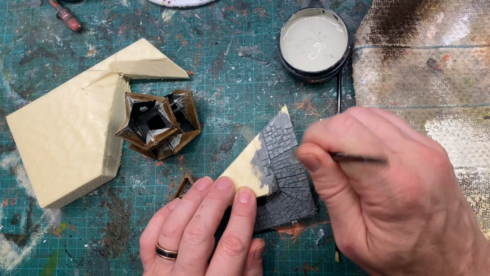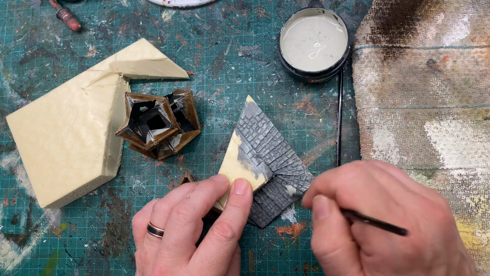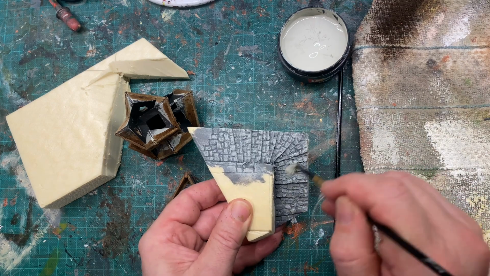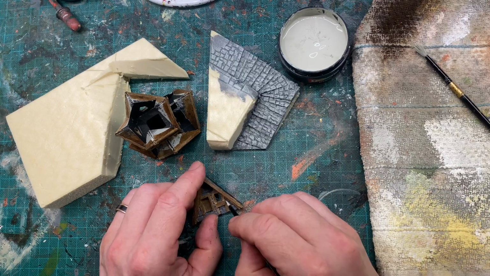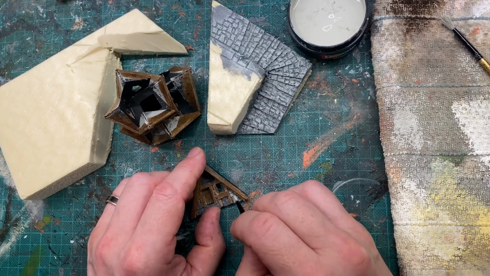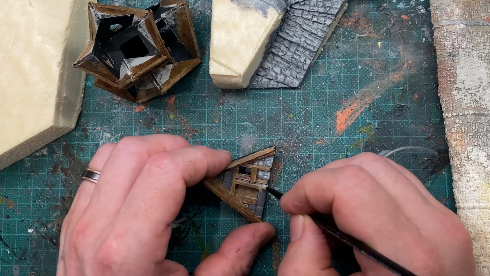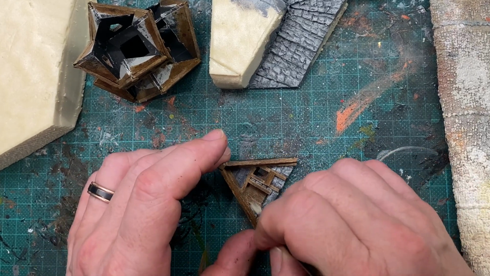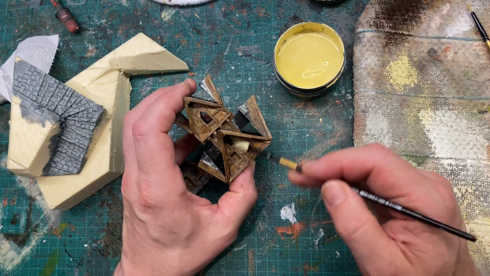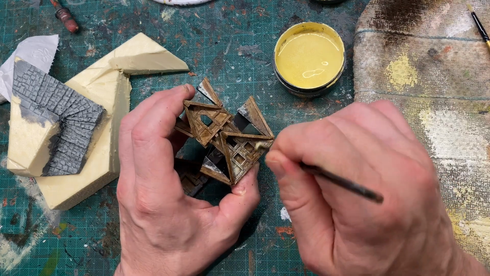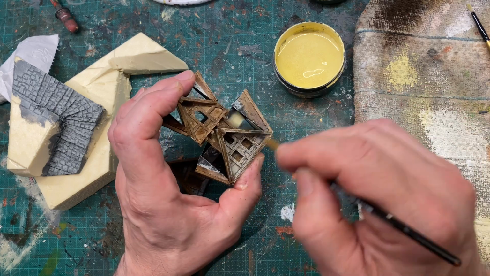My steps have been painted dark grey, and they get a light grey dry brush. You'll notice that the steps are very wide. A lot of this width is going to disappear when I sculpt with clay later, so I've overcompensated. Same stonework on the little house. And then pale yellow over all of the brown, focusing on the panels.